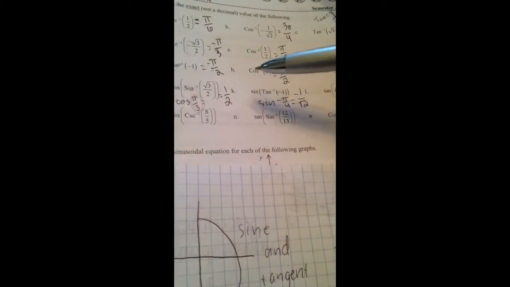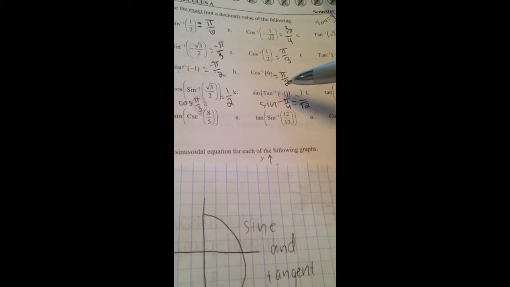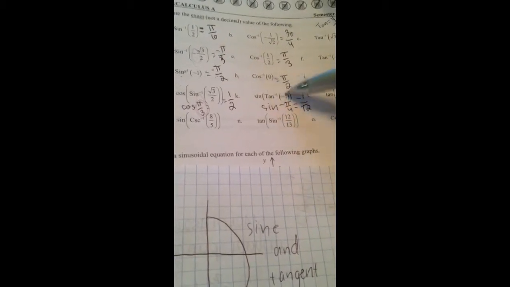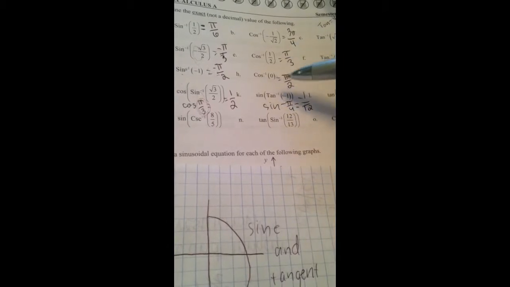For K, we have the sine of the inverse tangent of -1. So again, I would first start by finding the inverse tangent of -1, and we know that tangent is y over x.